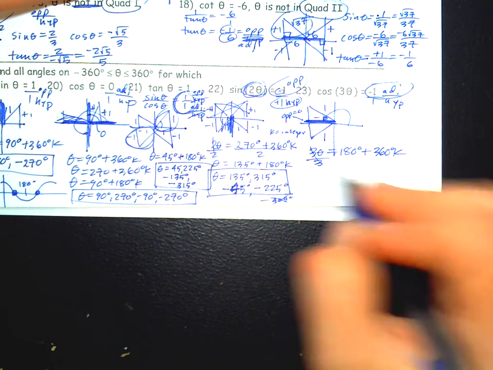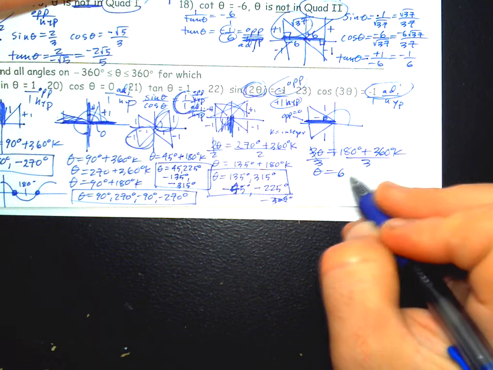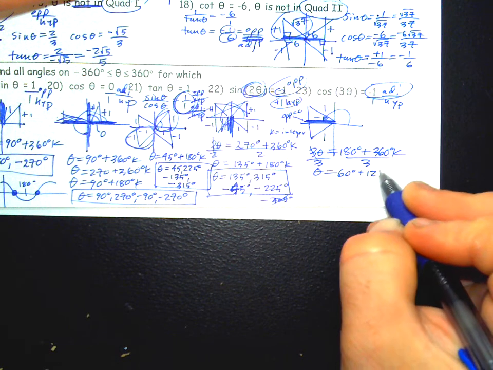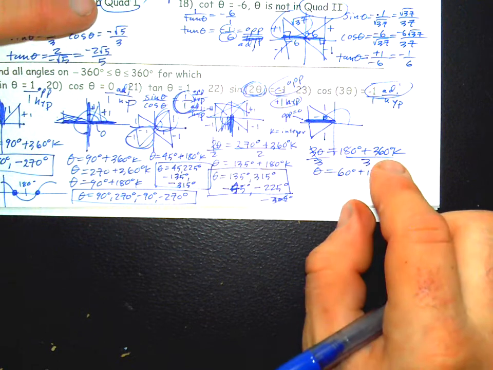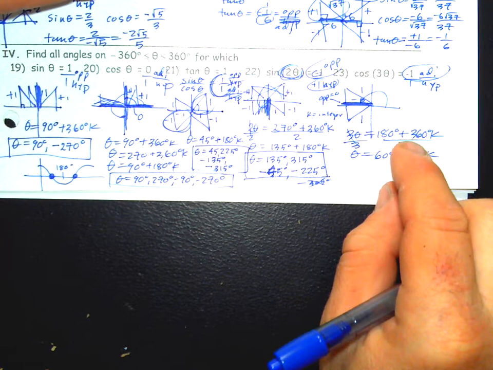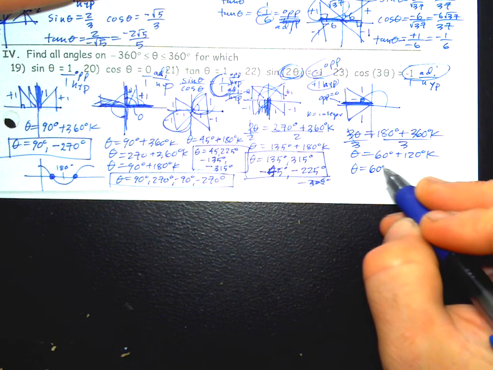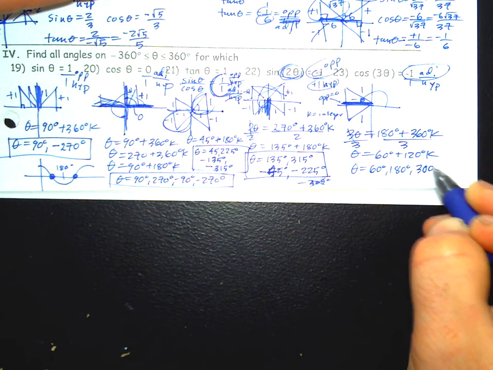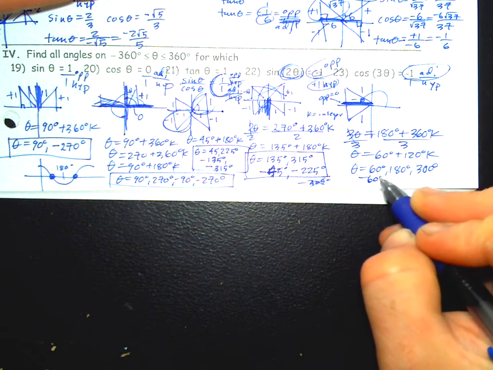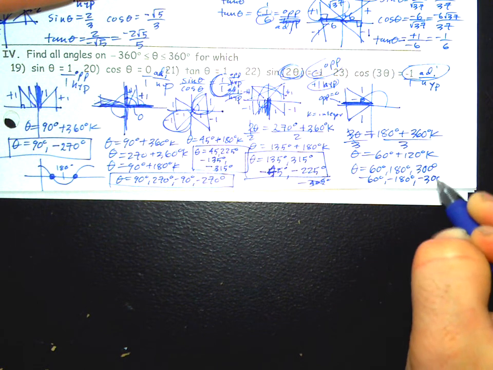Then we want to get the theta by itself. We divide everything by 3, including 360K. This is the way I'm going to start doing all my work this unit, setting up these all solution expressions and then getting what I need from it afterwards. I think that's the easiest way. So 60, 180, 300, negative 60, negative 180, negative 300. 6 answers. You need all of these.